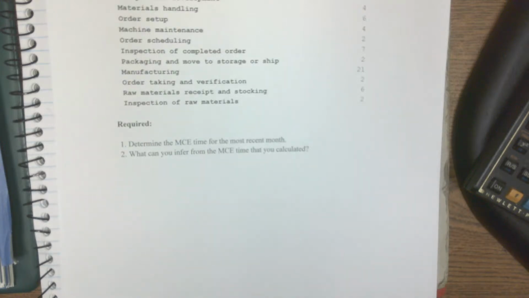The company has studied the matter and found that competitive contract manufacturers have a manufacturing cycle efficiency of about 40%. Last month, Farmco's manufacturing cycle efficiency was 35%. At Farmco, cycle time is defined as beginning when the order taking is complete. Some key measures of the most recent months are as follows.